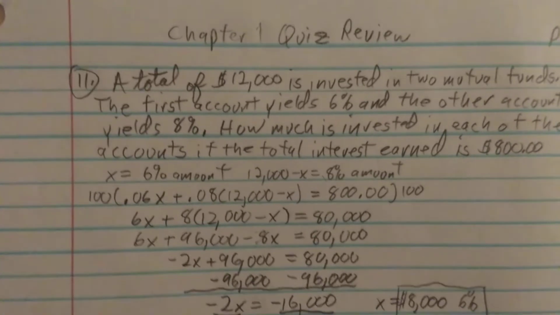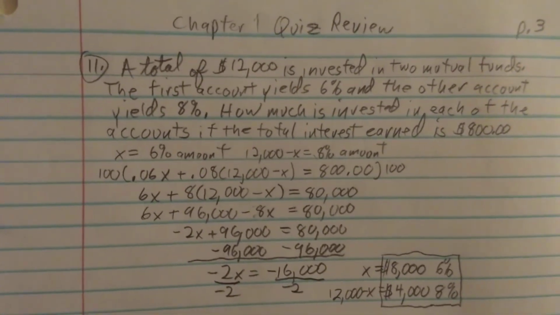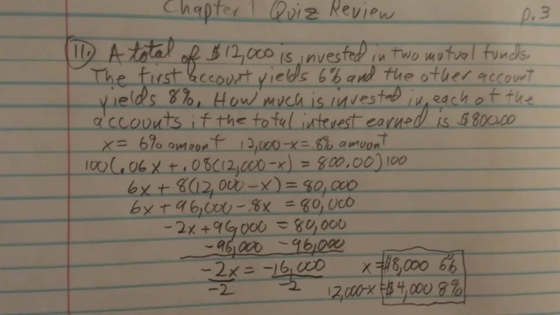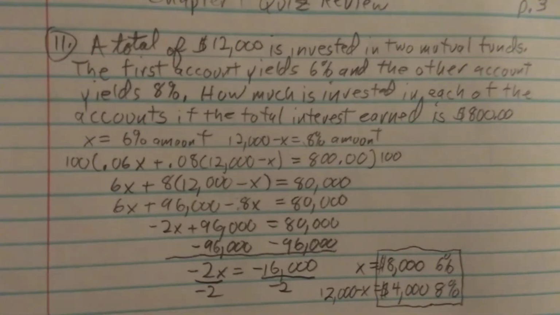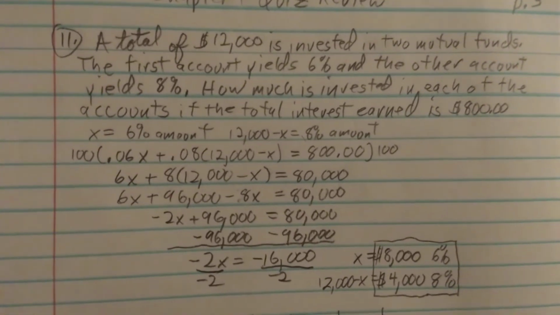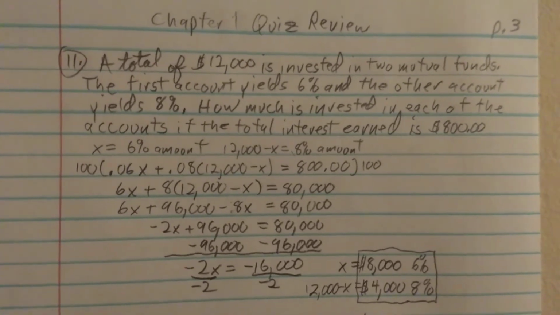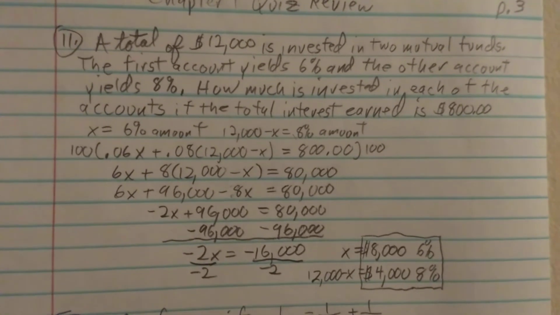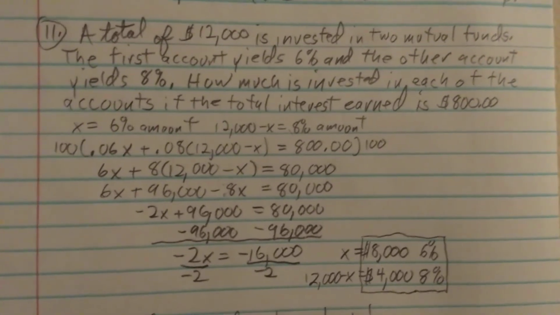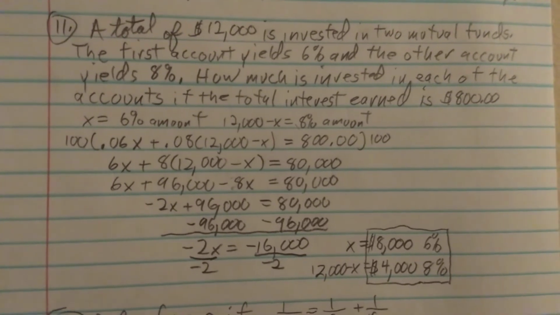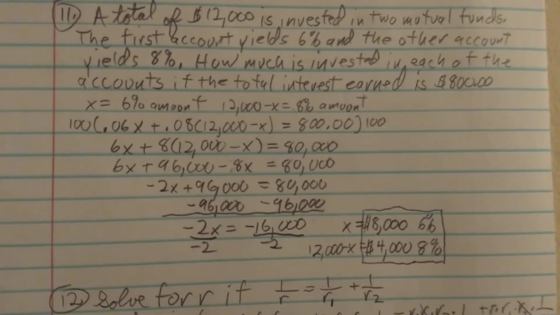For problem 11, we have another example of one of the word problems that's shown in the book for 1.5. So here we were given just one with different numbers, but the same exact problem. A total of $12,000 is invested in two funds. The first account yields 6% and the other account yields 8%. How much is invested in each of the accounts if the total interest earned is $800?